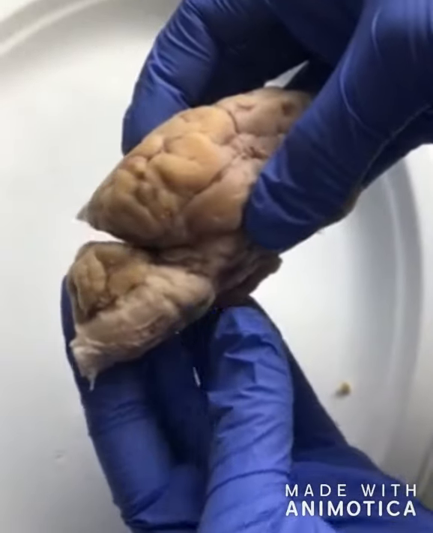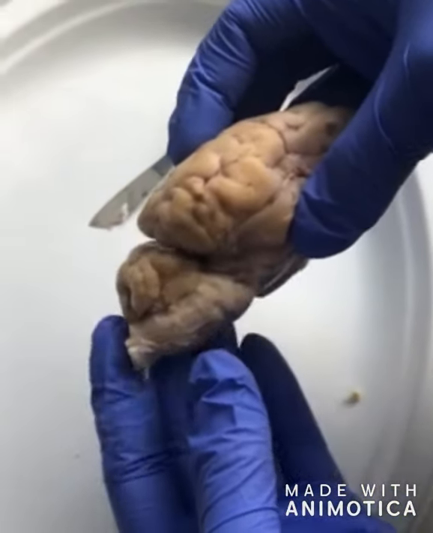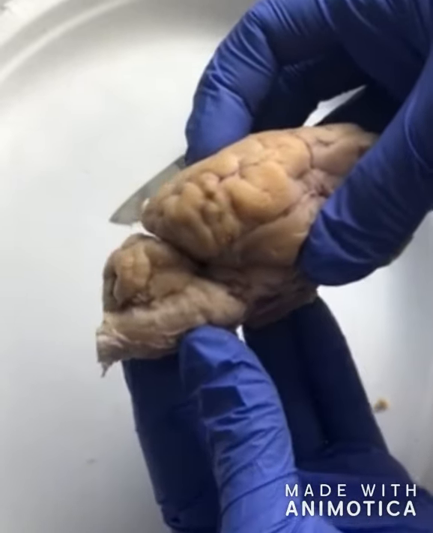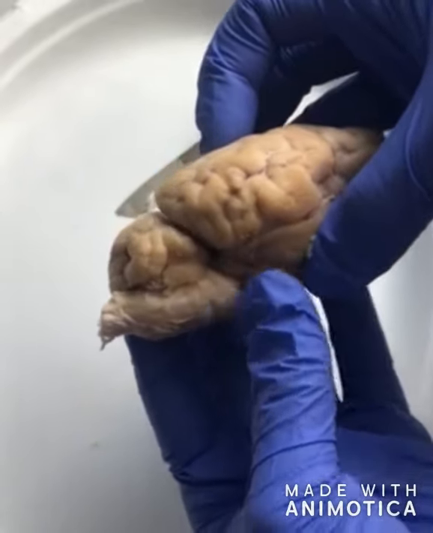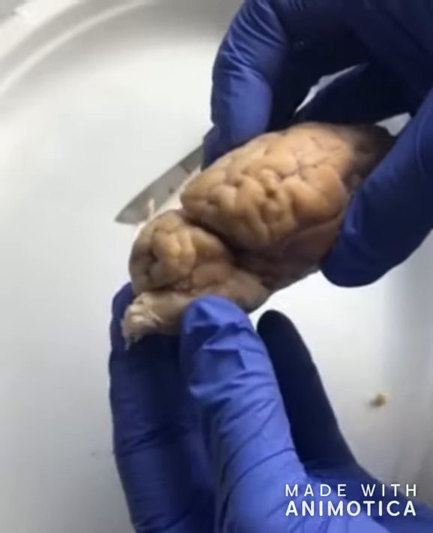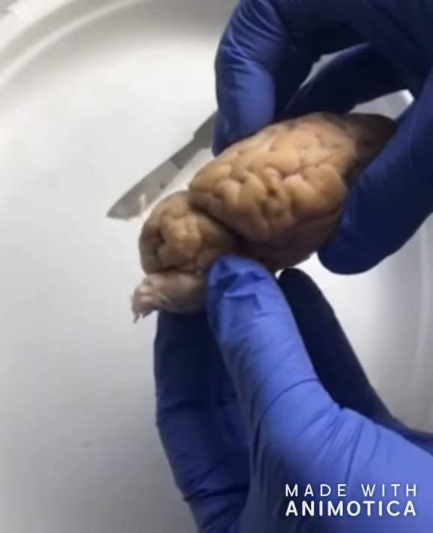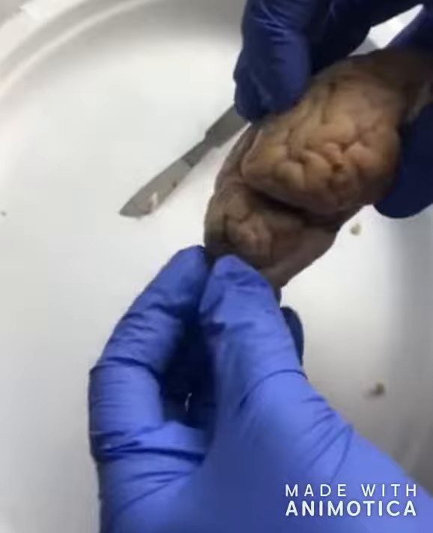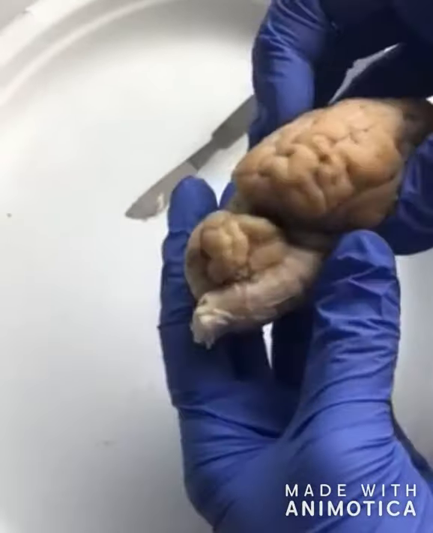Okay, so spinal nerves are peripheral nerves that are attached to the spinal cord. Afferent axons bring somatosensory information to the spinal cord, and efferent axons carry motor messages from the CNS, the central nervous system, to the muscles.